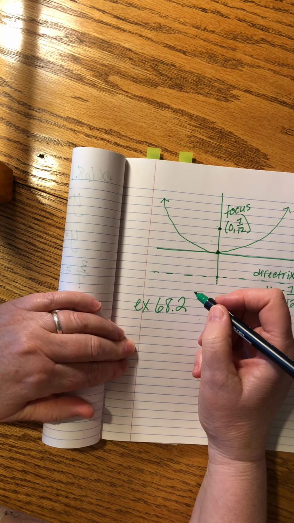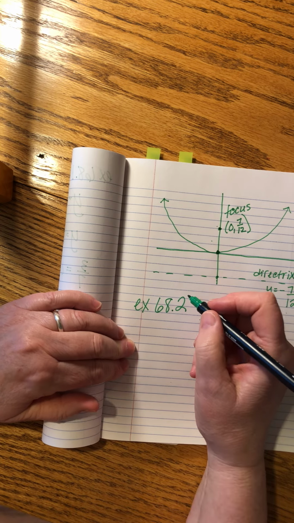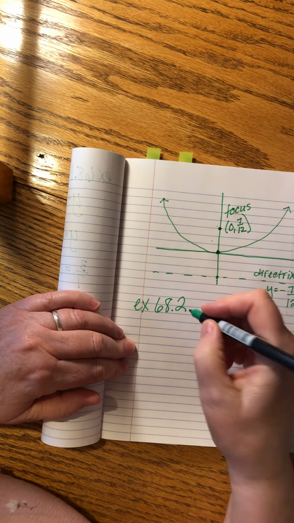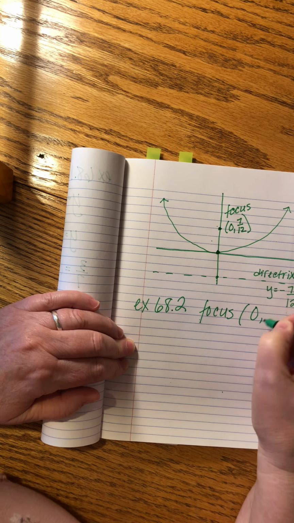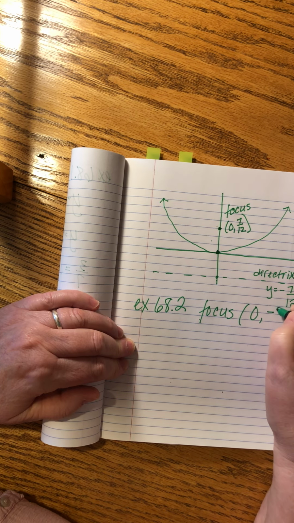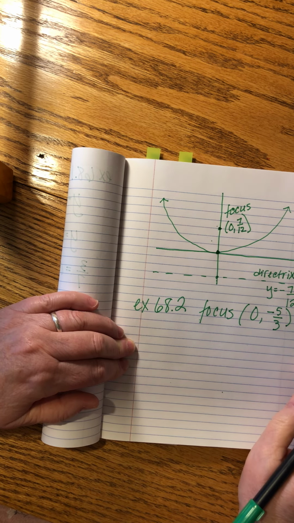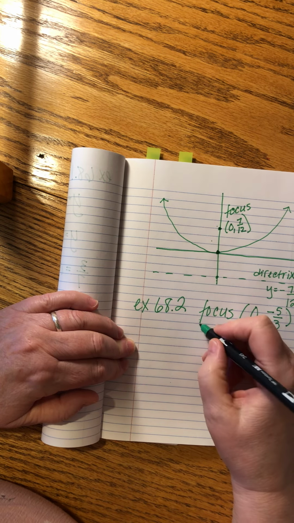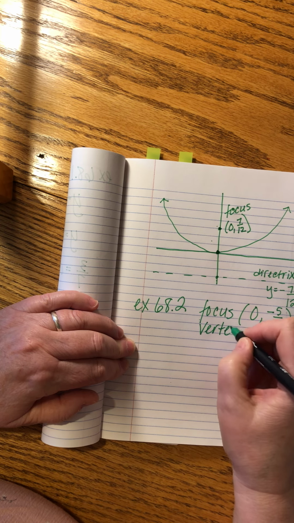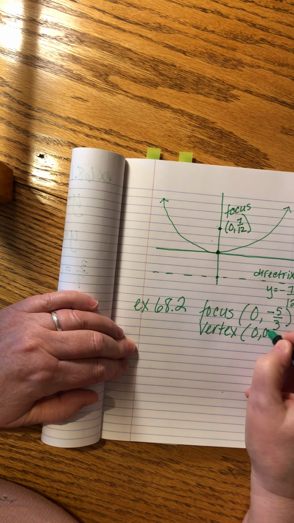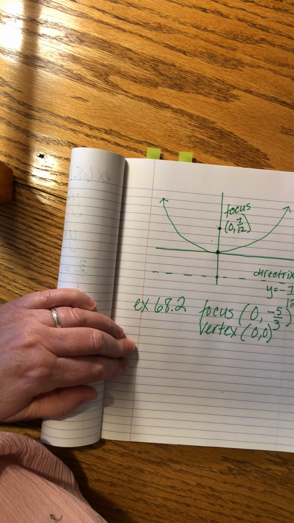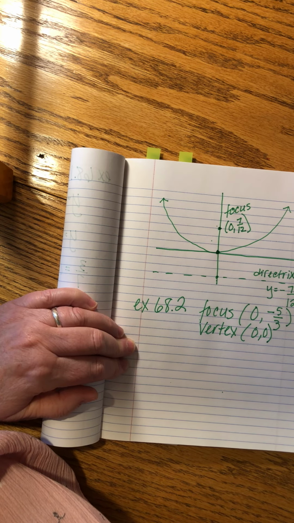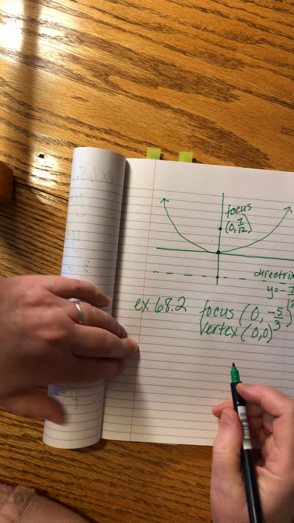Okay, let's do another one. The focus of a parabola has the coordinates (0, minus 5/3). And the vertex is at the origin. Okay, that's all we know right now, so that makes sense. Find the equation of the parabola and sketch it.